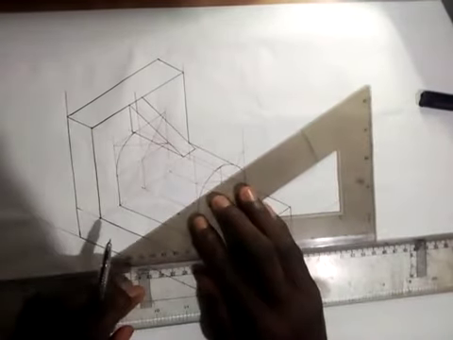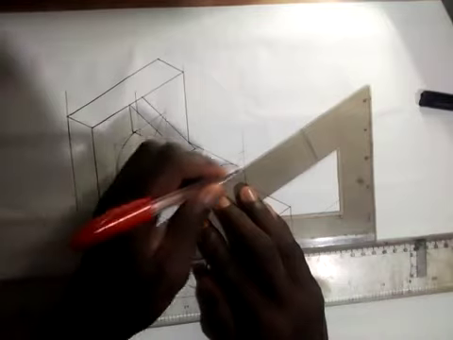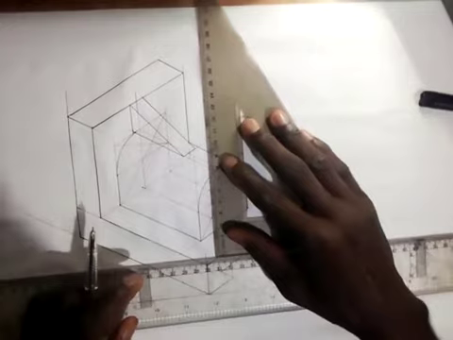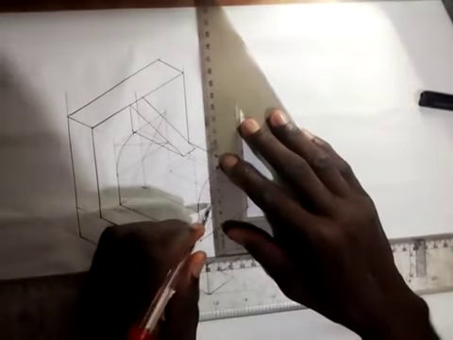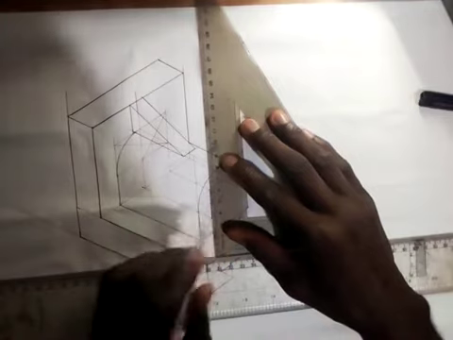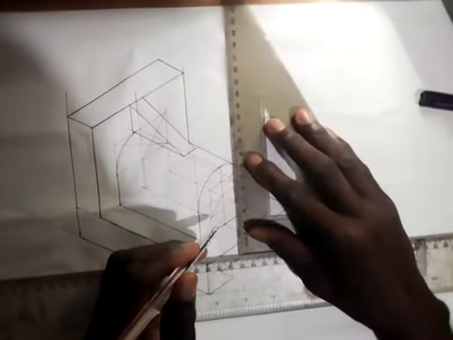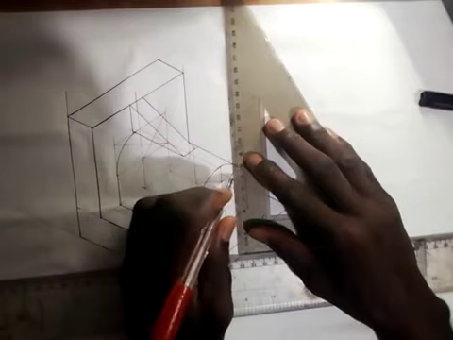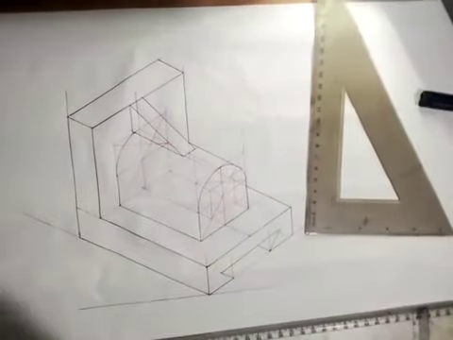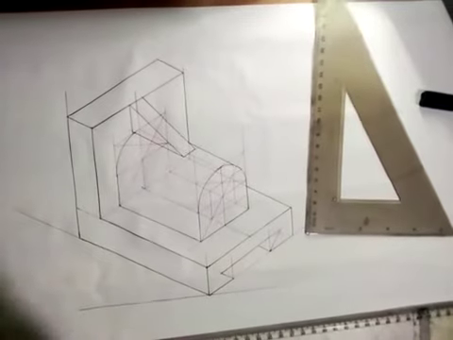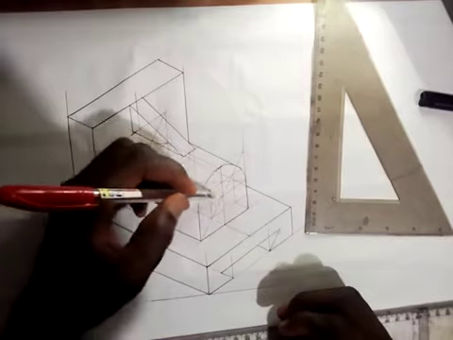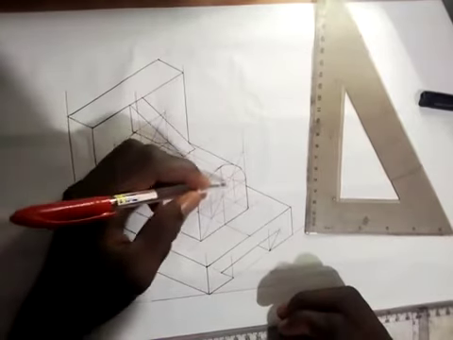I'll do the same thing up here. Then I will draw a vertical line. Here also I will draw a vertical line. Alright, with what I've done here, I can go on and produce the isometric circle.